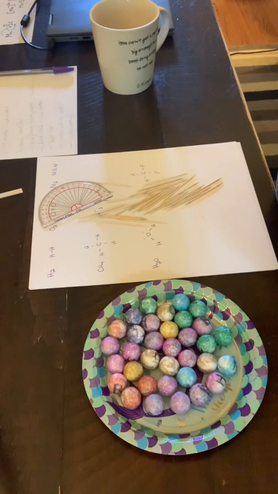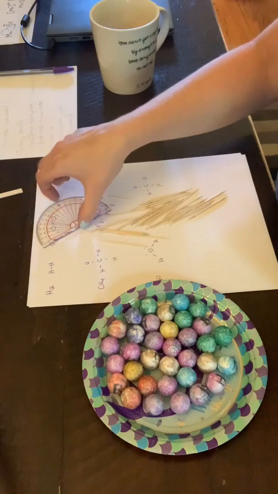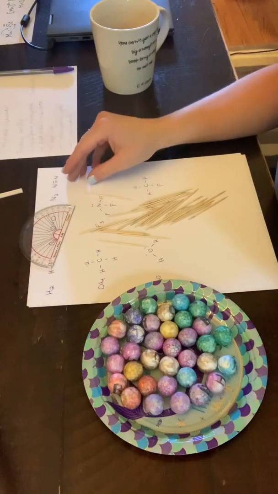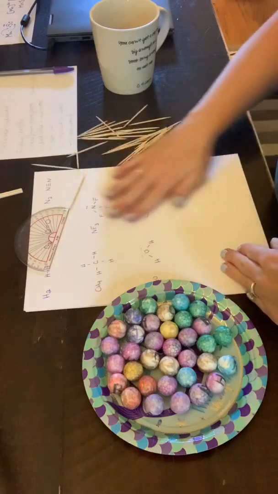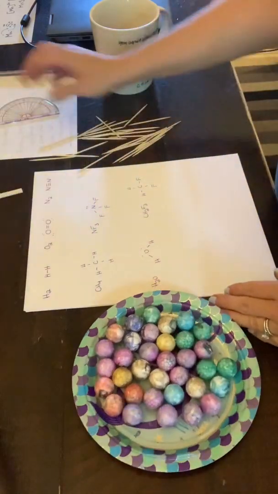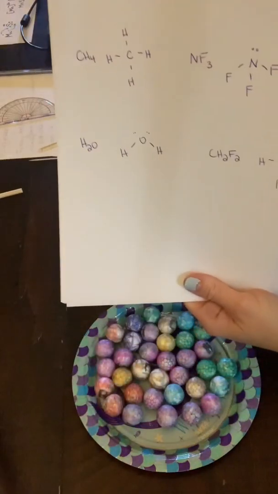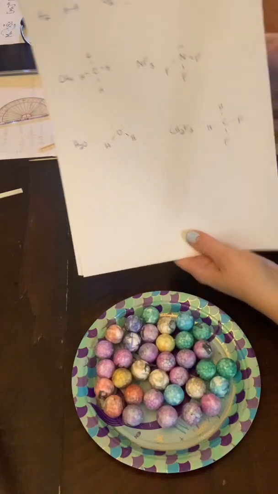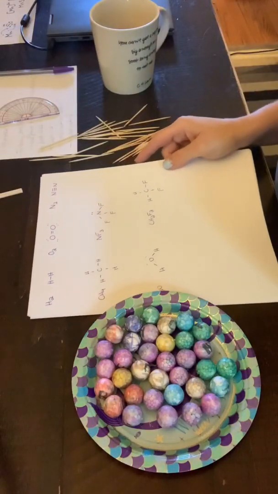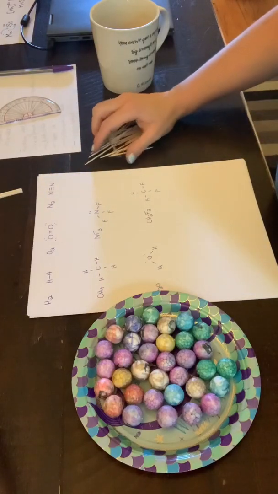Okay, so this is our molecular model activity that we're doing, and I'm going to make some models with you. The reason that we're doing this in the first place is because when we draw pictures on paper, they don't necessarily look as 3D as they are for models. So I did all the work first and I drew all the pictures, but they're pretty flat. And we know that molecules exist in 3D space. So this is hopefully going to help you visualize what molecules will look like.